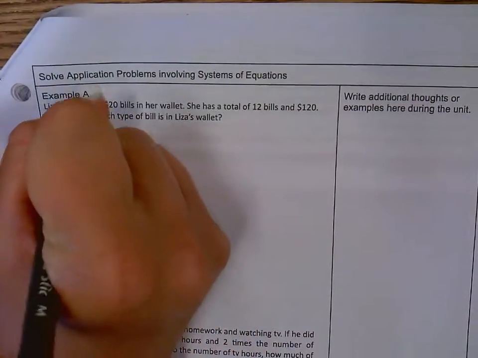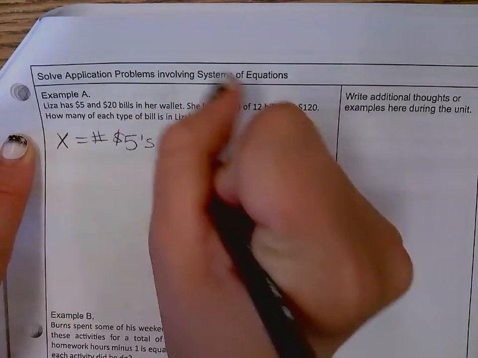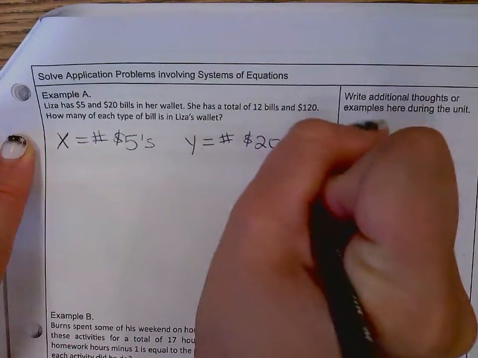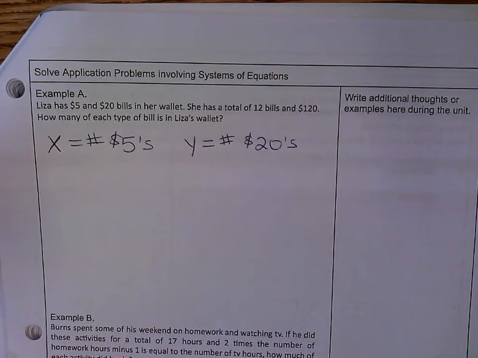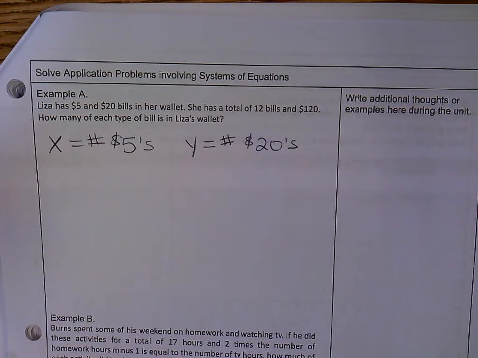So we're going to say that X is the number of $5 bills and Y is going to be the number of $20 bills. You have to define your variables. If you don't, you're going to get confused and I won't know what your final answer is. So I'm just going to let X be my fives and Y be my 20s. So you have to start by defining your variable. This is in the resource page, solving application problems. You see where I am?